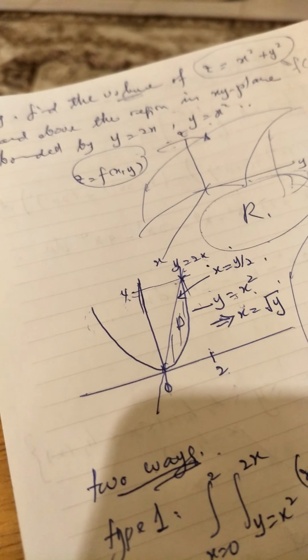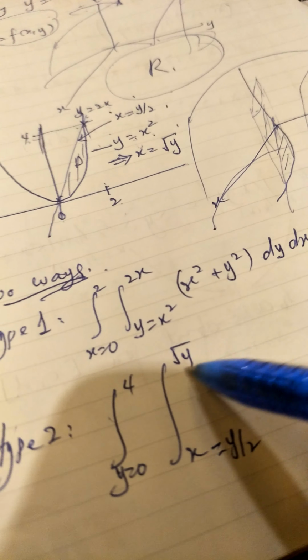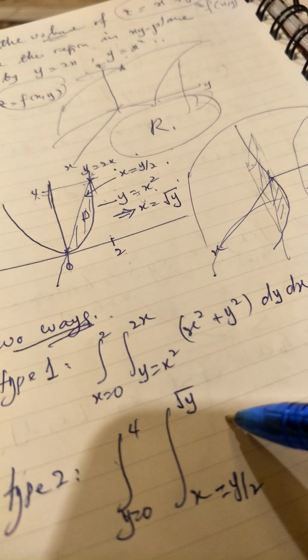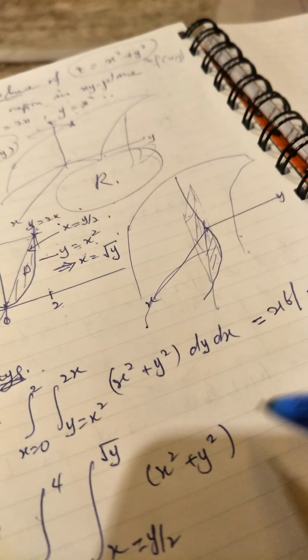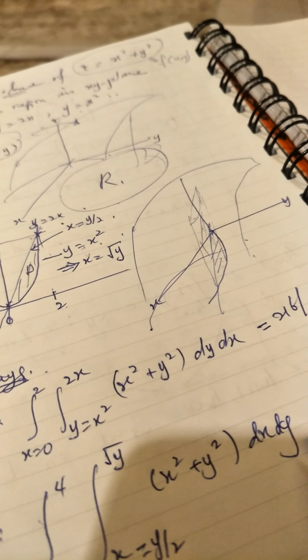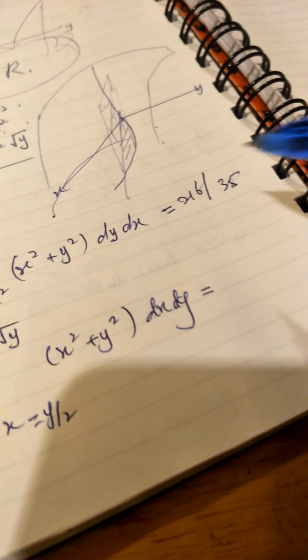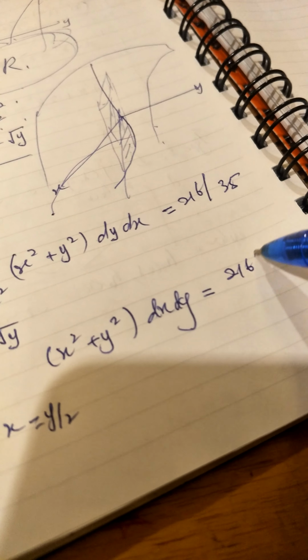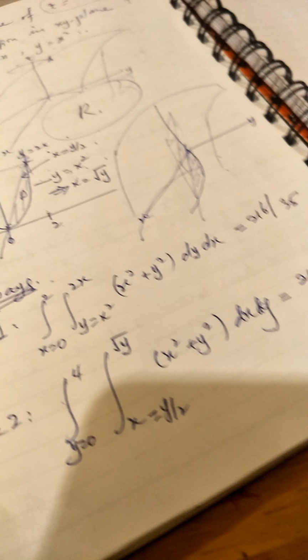So this is y over 2 to square root of y, x squared plus y squared dx dy. Again, I don't have to solve this, I just give you the answer. We have 1216 over 35.